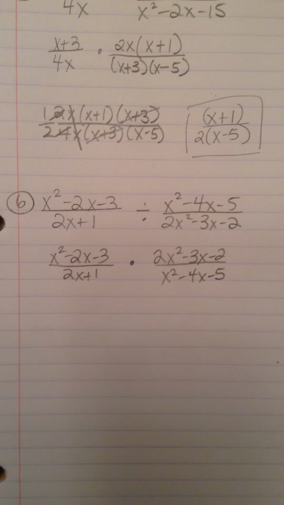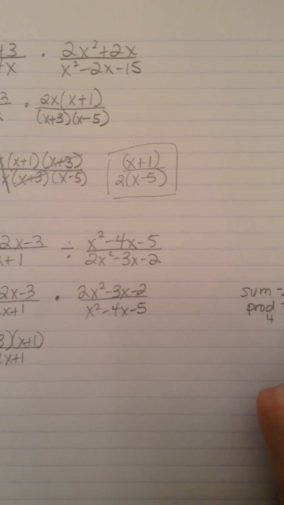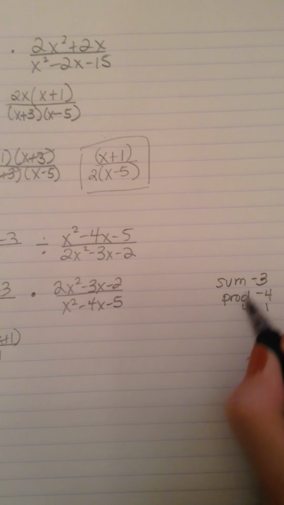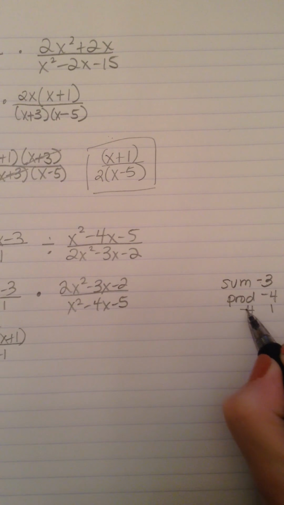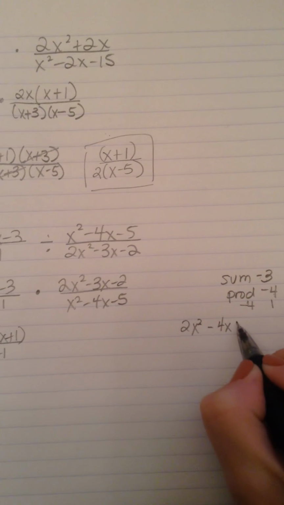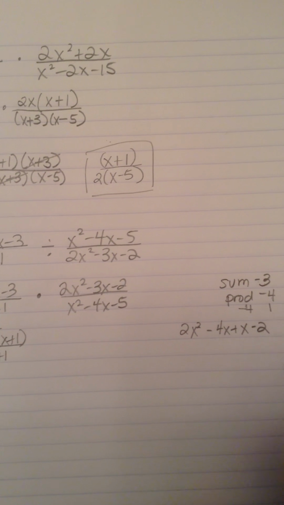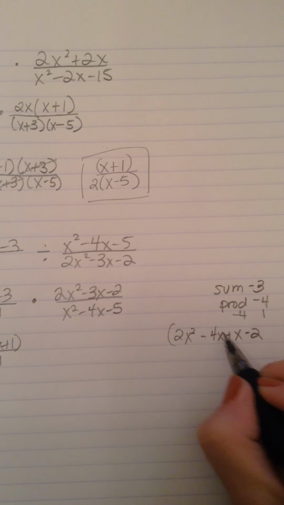The numerator for the second fraction is a trinomial, but this time a is greater than 1, which means I'm going to have to use the sum and the product. So my sum would be negative 3, and my product would be 2 times negative 2, which makes it negative 4. So then you're going to find the factors of 4 that subtract to get you 3. The answer would be 4 and 1. So then I need to get a negative 3, so I'm going to have a negative 4 and a positive 1. So then I'm going to have 2x squared minus 4x plus x minus 2. Because now that I have 4 terms, I'm going to factor by grouping.